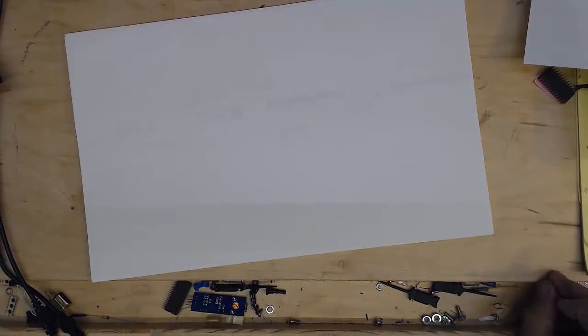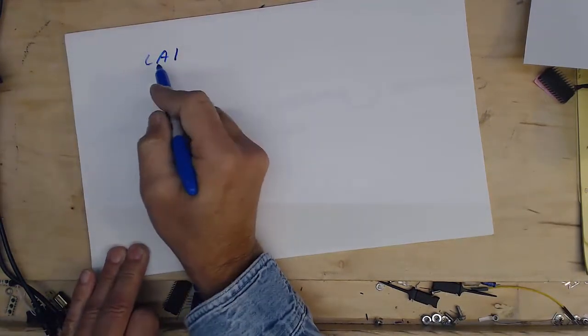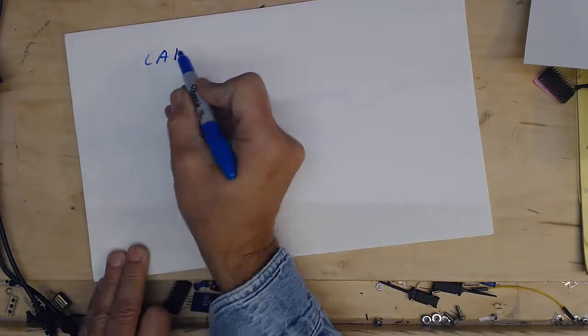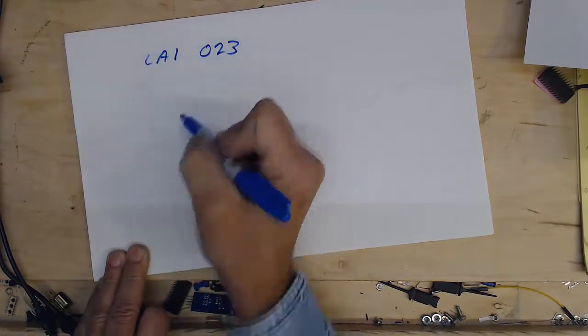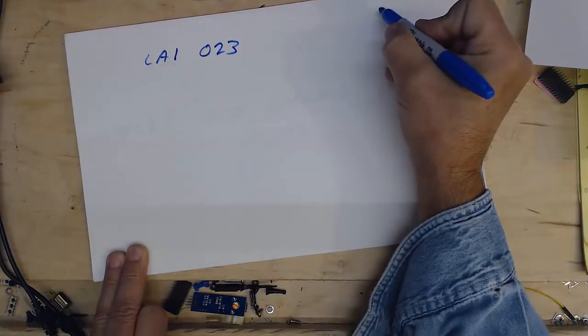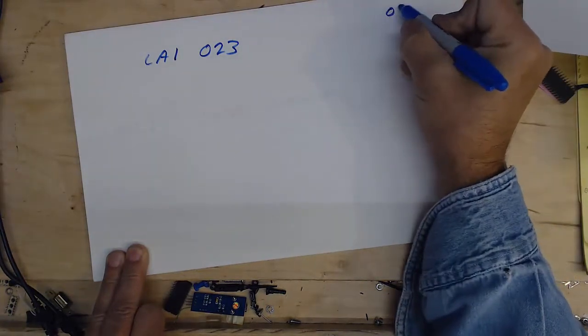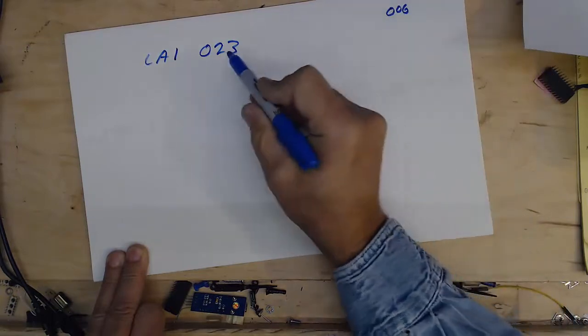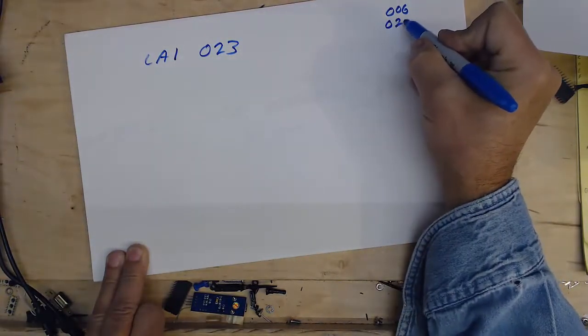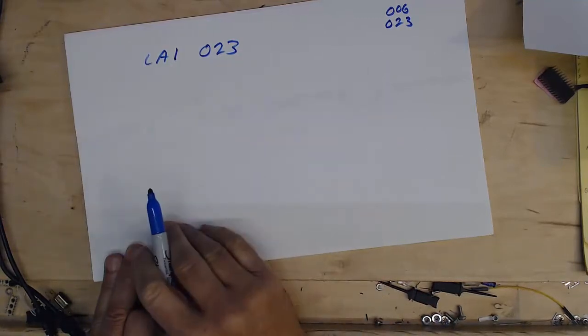If the data is forgotten, the CPU will interpret the next byte as data, even if it's actually the next instruction. So for example, let's say that we have the instruction load A immediate, and we put in a 023. When it does this in memory, we're going to have the load A immediate, which is a 006, and then our data, which is 023. Okay, and that's fine. This is a good instruction.